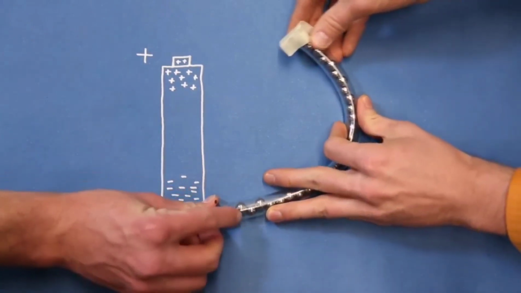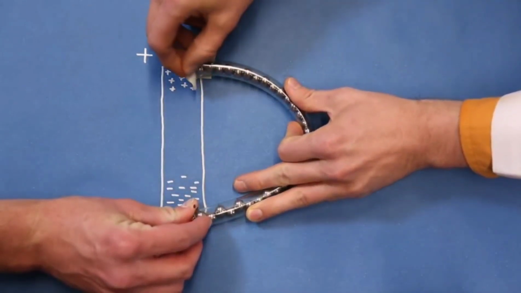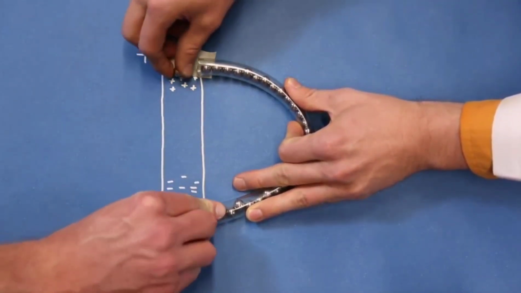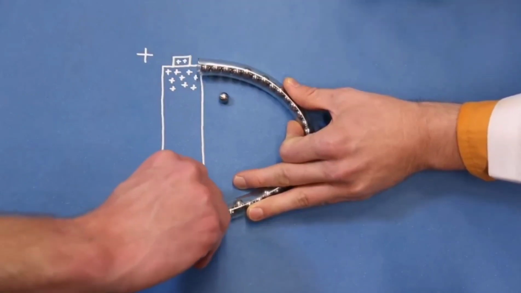To fix this, we need to connect the other end of the wire to a place where the electrons want to go, and the positive end of the battery will happily accept the electrons.